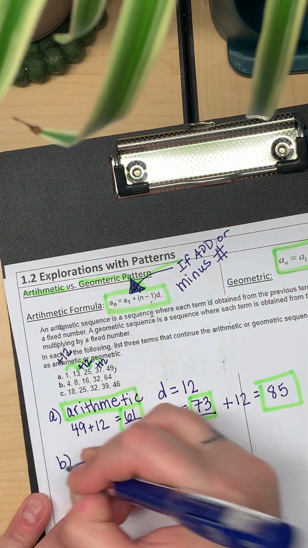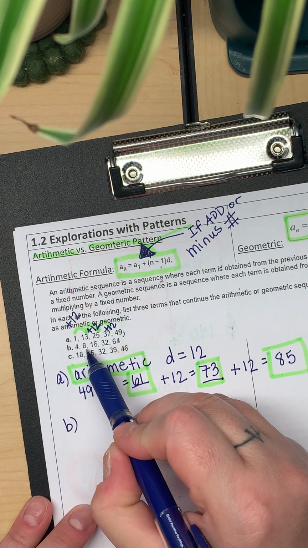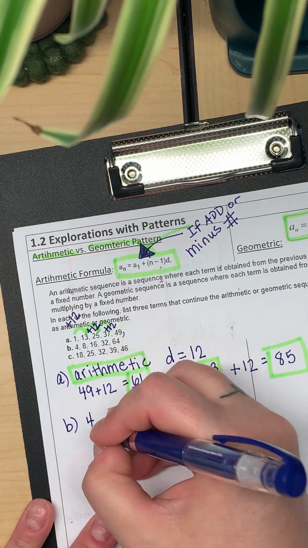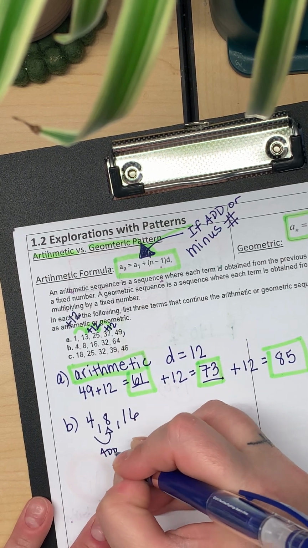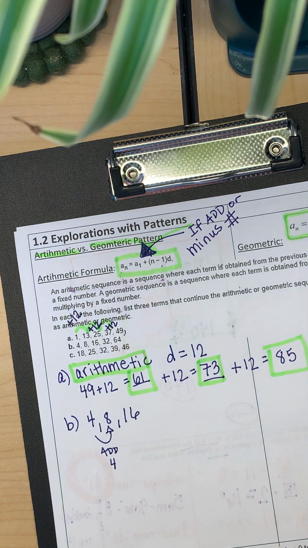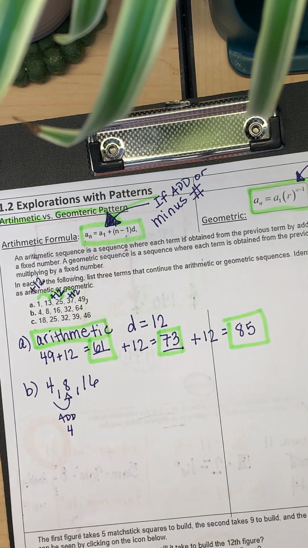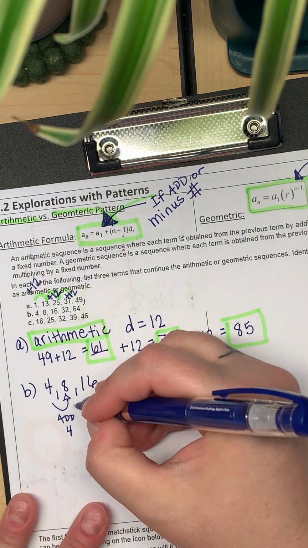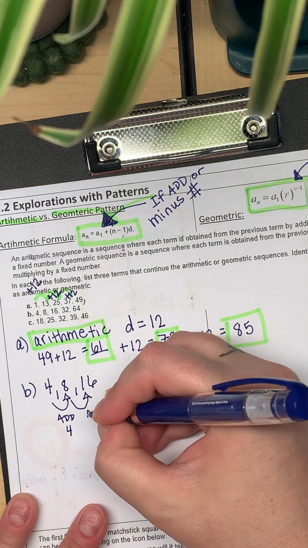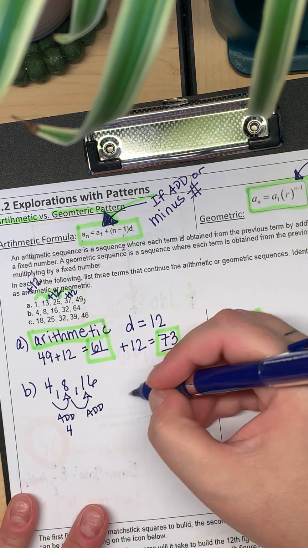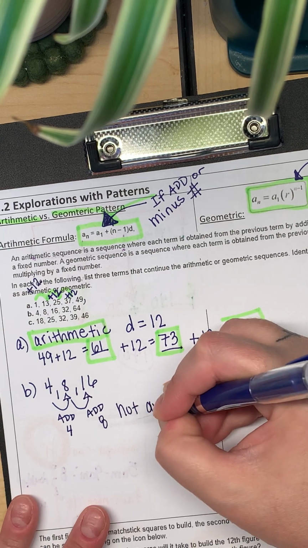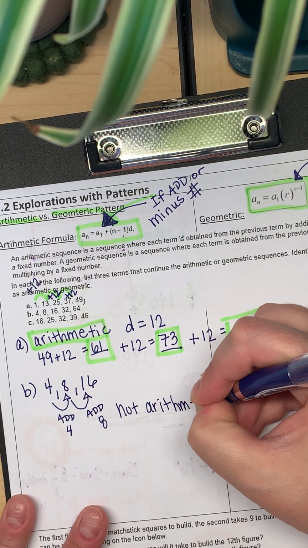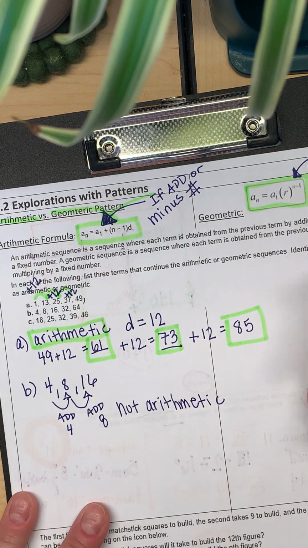Okay, let's look at part B. Let's see, how do we get from 4 to 8 and 8 to 16? Well, I know to get from 4 to 8, you can add 4. But the only way this is an arithmetic sequence is if you add 4 every time. So let's see, from 8 to 16, do we add 4? No, we add 8. So this is not arithmetic, because you cannot add the same thing over and over and over.